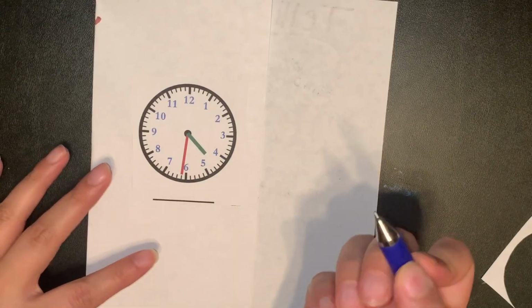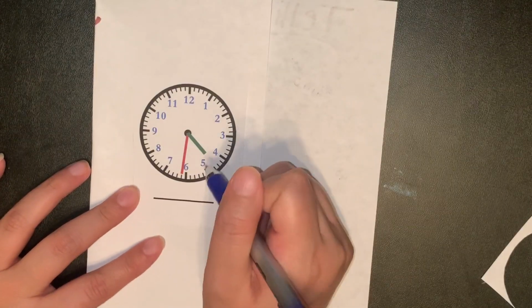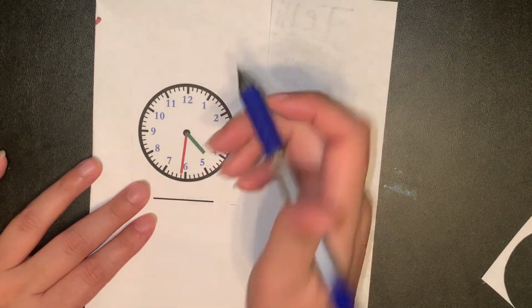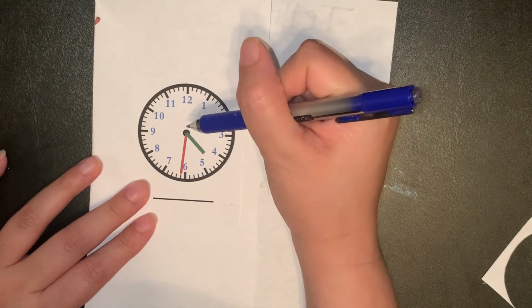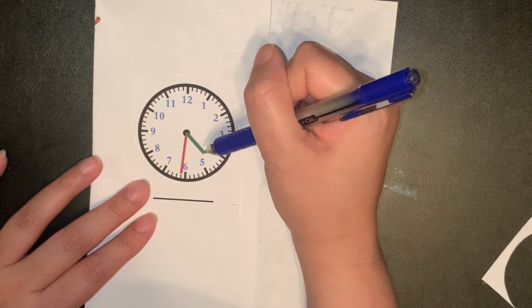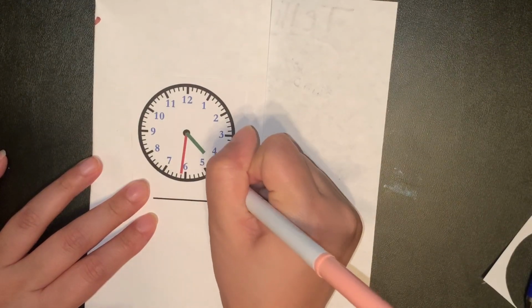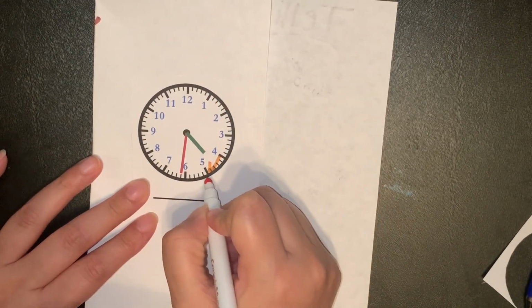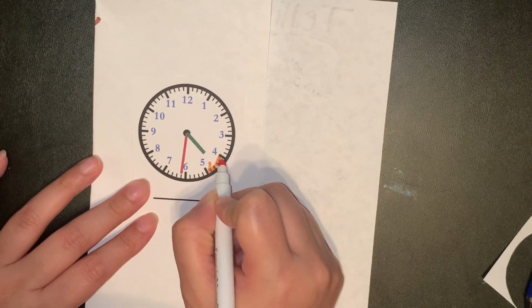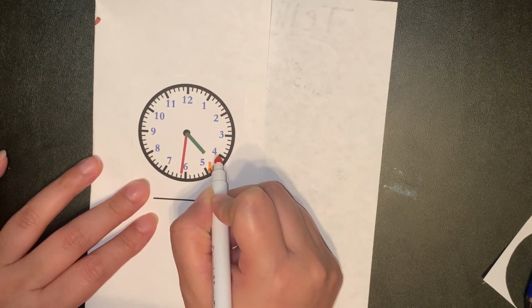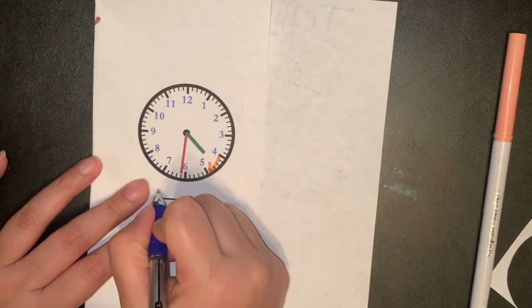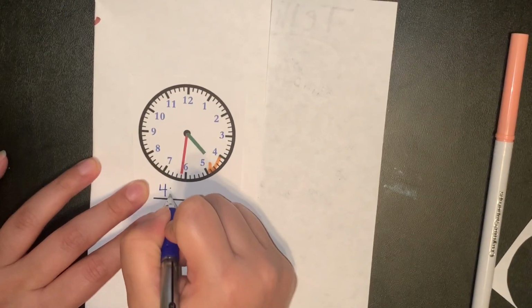Now we're going to put both strategies together to tell the time. I'm going to look for the smaller hand first, which is this one. It is between 4 and 5, but it has not reached 5 yet, so it is still 4. So I have 4.